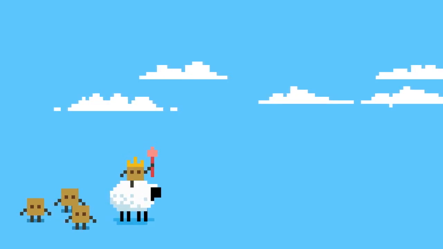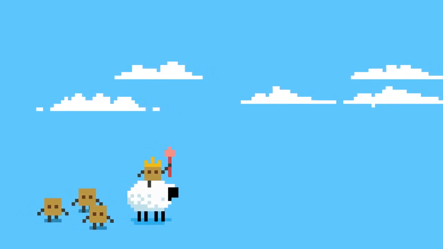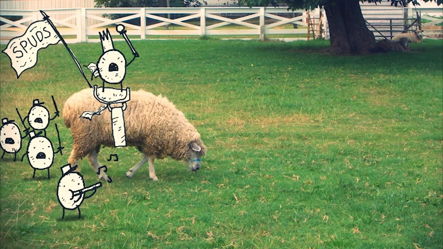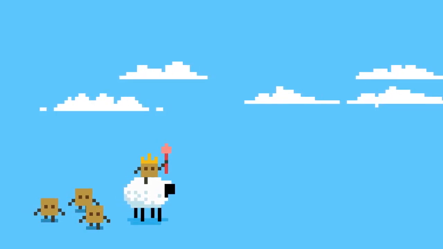Today I'm going to show you how to animate pixel art in Photoshop. And for this little animation, the inspiration comes from this recent doodle art I created. It's called the Great Spud War, where these little doodle potatoes are riding out onto their battlefield. This is the inspiration that I'm going to use for this pixel art animation. So there you go. This is what we're going to create here in Photoshop.